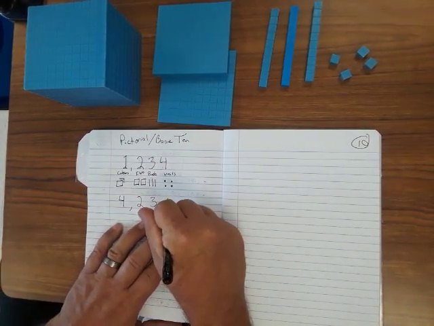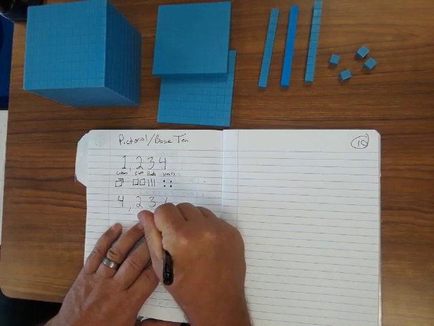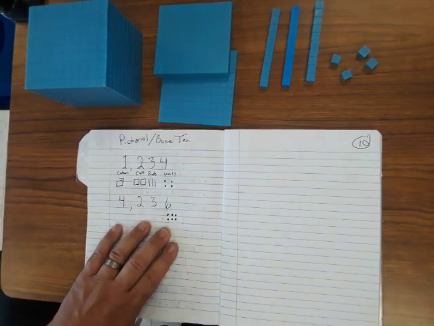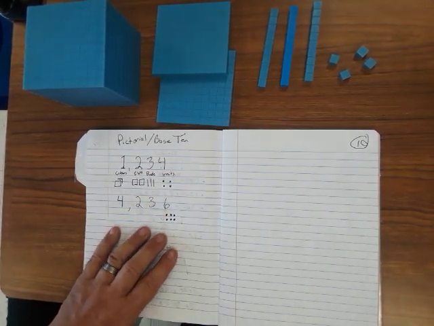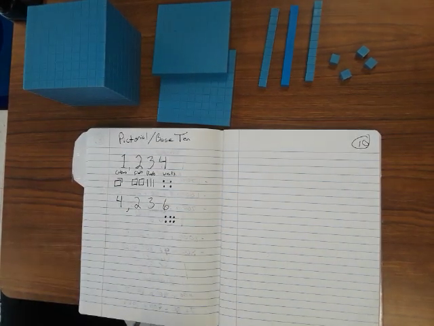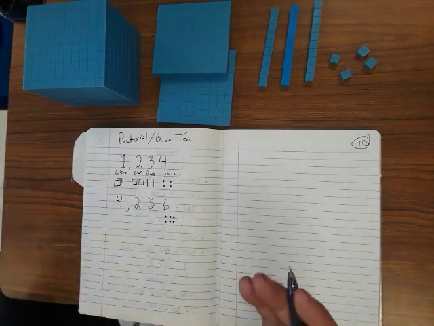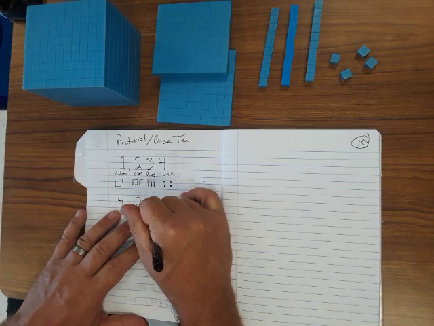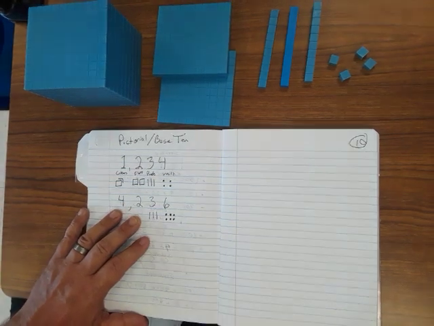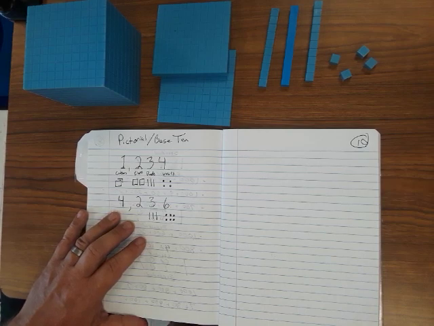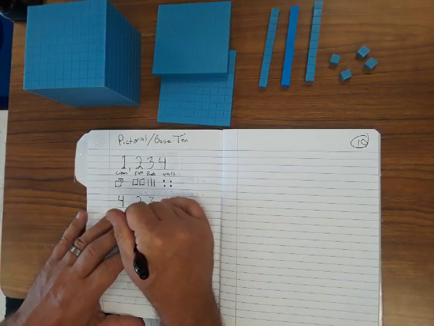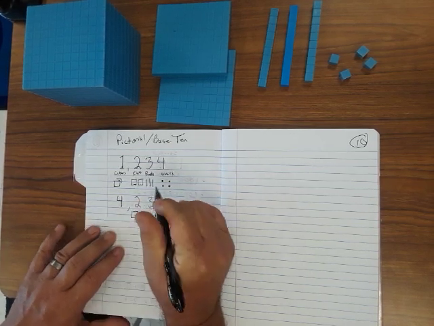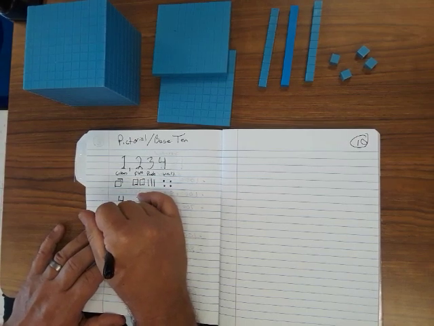And I'm going to draw 6 dots. If you see, I put those in an array so we can look at it quickly. If we just put dots randomly, that might be a little bit more difficult to, we call that subitizing, be able to look at something and tell how much it is just by looking at it. So my tens have 3 rods, made them nice and neat there. Just like before, I have 2 squares or 2 flats. And then we're going to have 4 cubes.